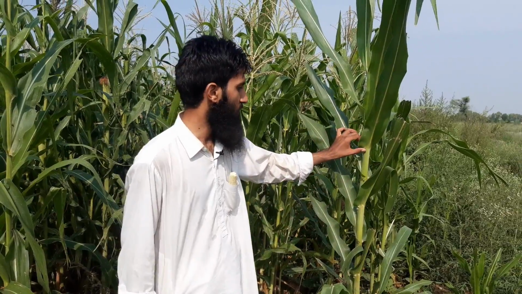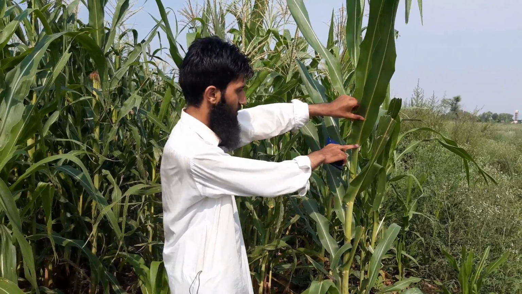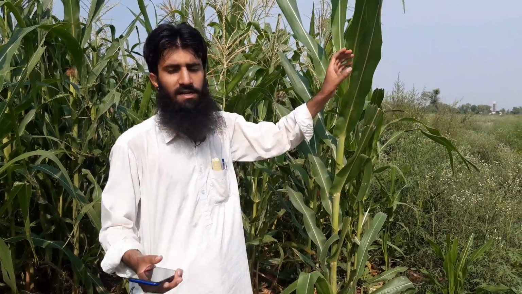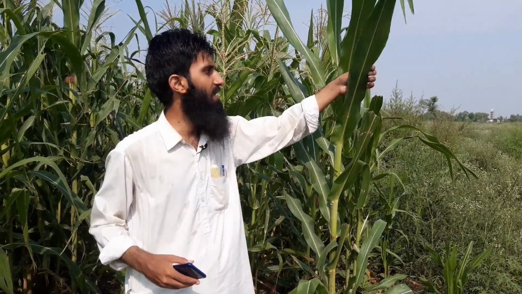First is the leaf area meter, which is costly and is present only in most of the universities. And the second is that we take the leaf area with the help of graph paper. With the help of graph paper, we cut the leaf from its leaf blade, not the leaf sheath. We cut it with scissors, then we put it on the graph paper and measure the area.